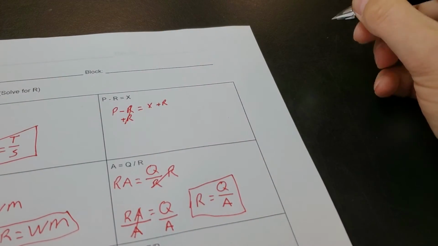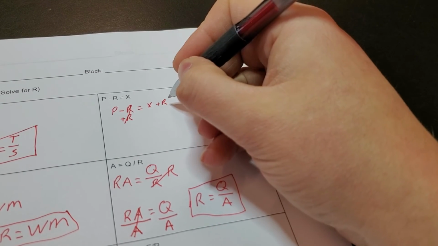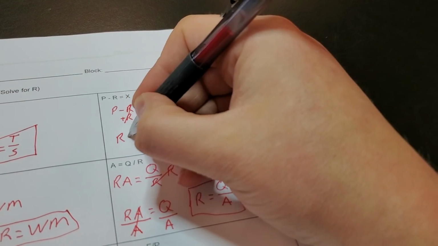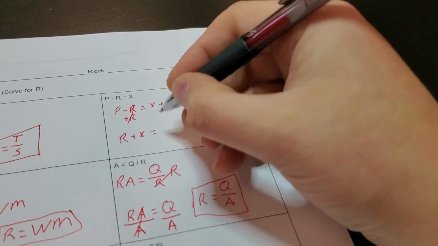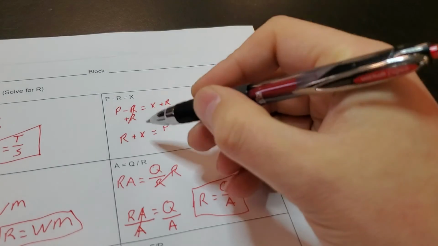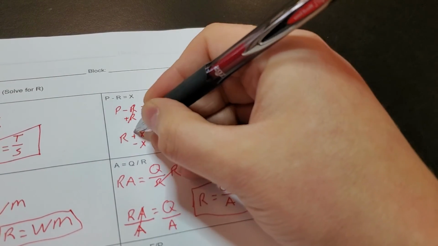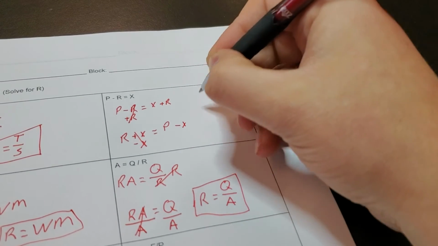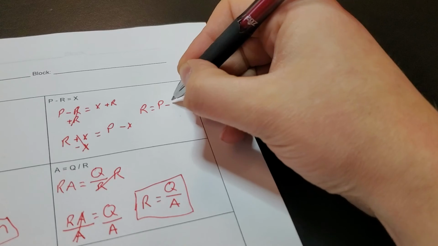but it's going to make my life easier, because now that I have X and R adding together, R plus X is equal to a positive P. If I want to move this X now, things just got easy, because all I have to do is subtract it. And there we are. R equals P minus X.